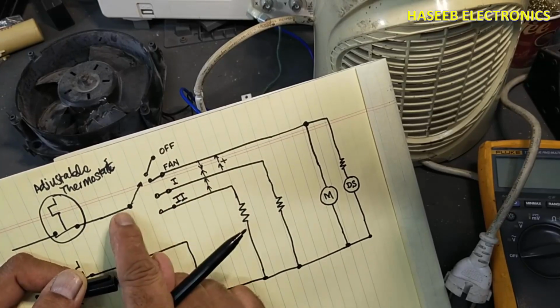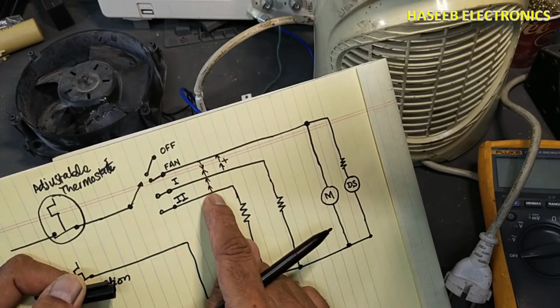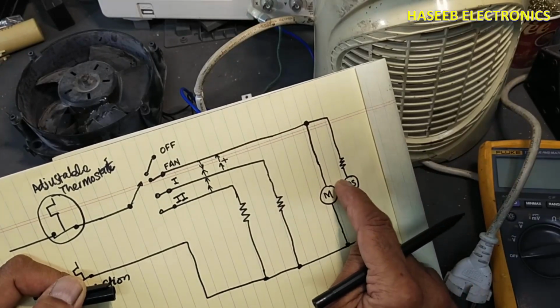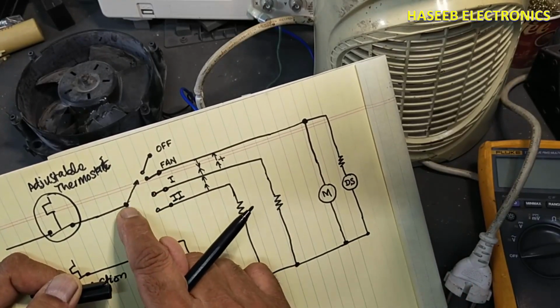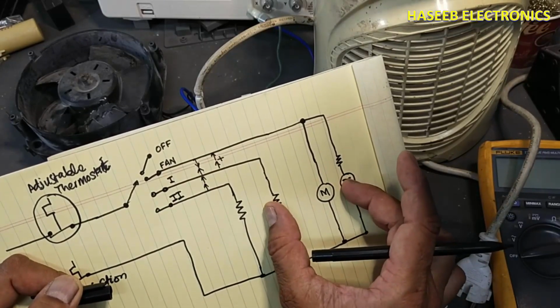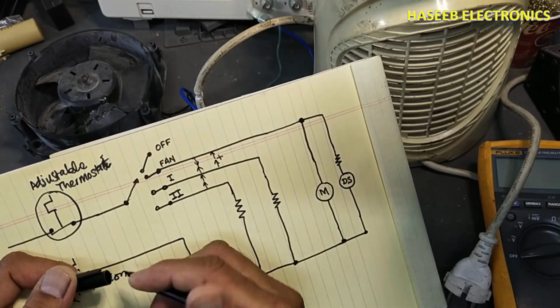At that time our line supply will reach wires 1, 2, 3. In the first position just the fan motor. Position number 1, that is low heat plus motor. At full heat, motor, first heater, second heater.